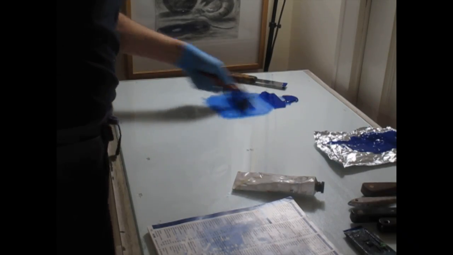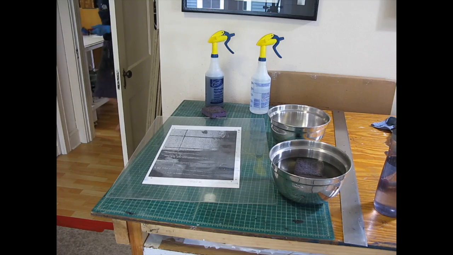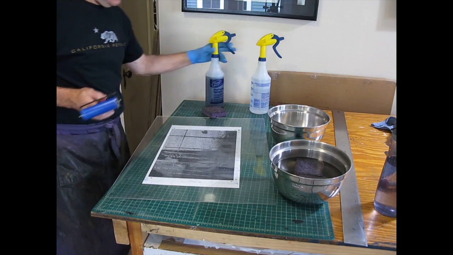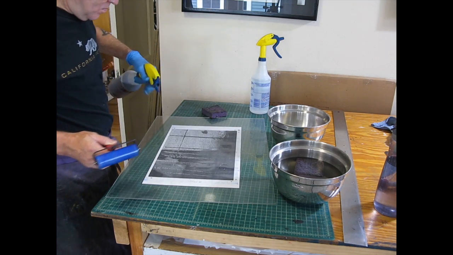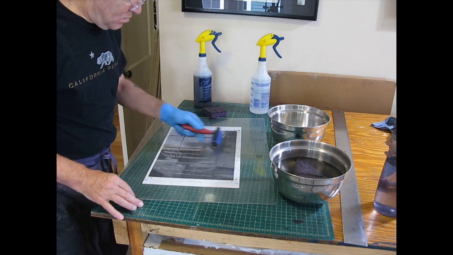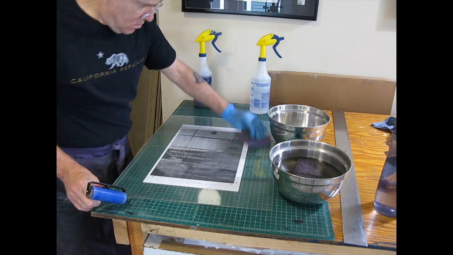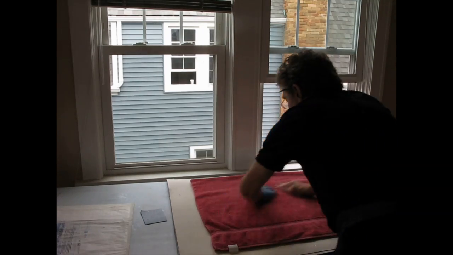And then I bring them into the studio and use a process that's very much akin to lithography. Lithography is based on the premise that water and grease don't mix, so the water and grease repel one another.